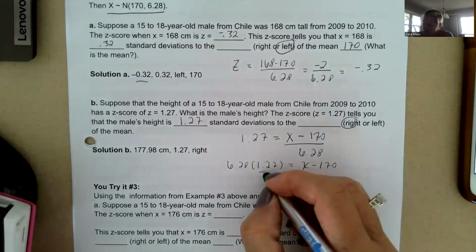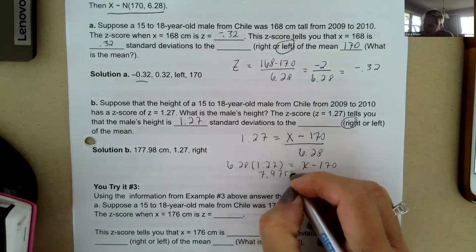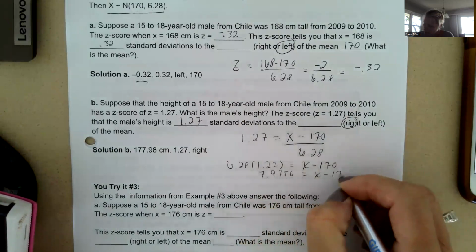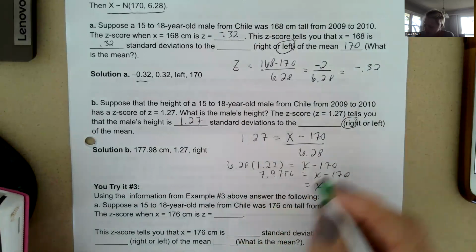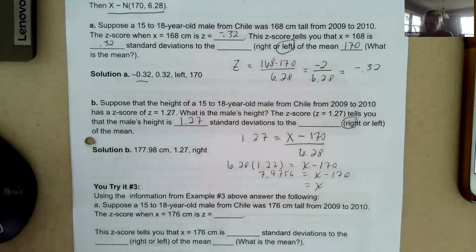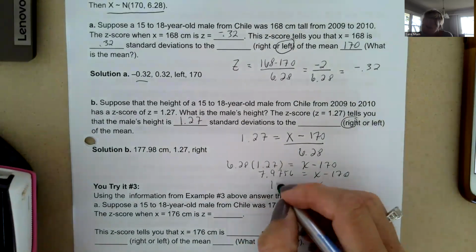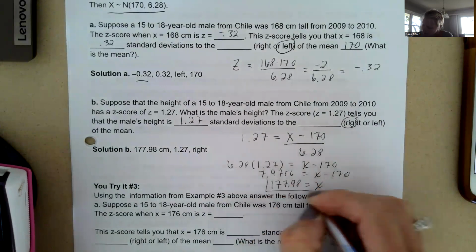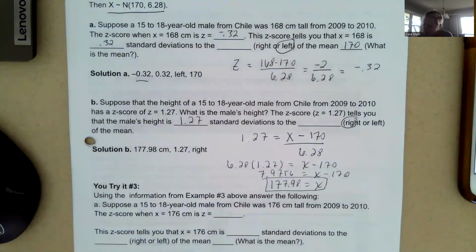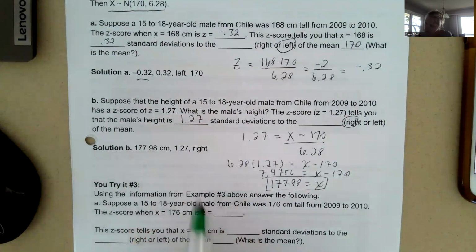If we multiply both sides by 6.28, we get 7.9756 equals X minus 170. Then if we add 170 to both sides, we can solve for X. And so it looks like he was 177.98 centimeters. We validated that right here.